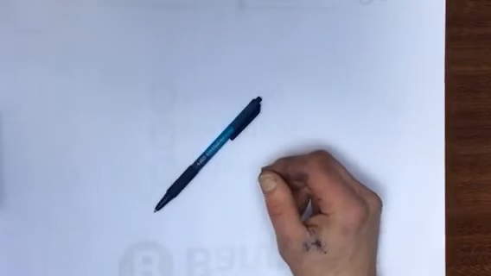Simple sketching, session 3. Three-dimensional box, or three-dimensional cuboid. There are different ways of drawing in 3 dimensions.